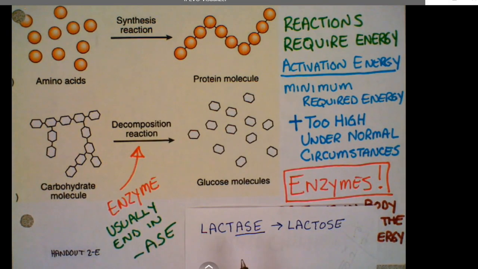There is a remedy to that. They actually sell lactase enzyme. You can go to Rite Aid or your local grocery store and pick up some pills of lactase enzyme. If you take those pills of lactase prior to eating your ice cream, then you will have that enzyme to break down the lactose, and then you won't have all that discomfort.